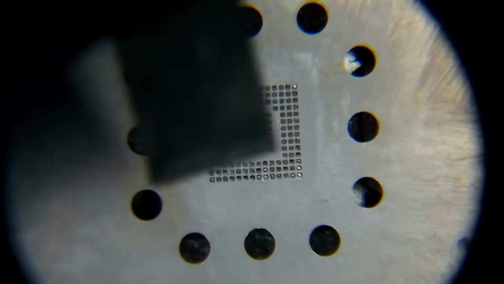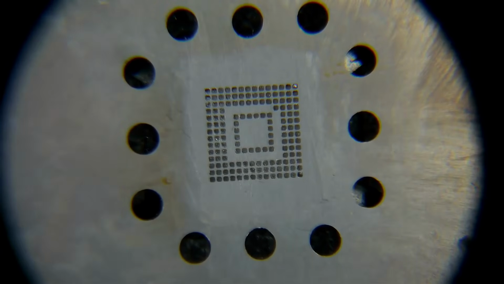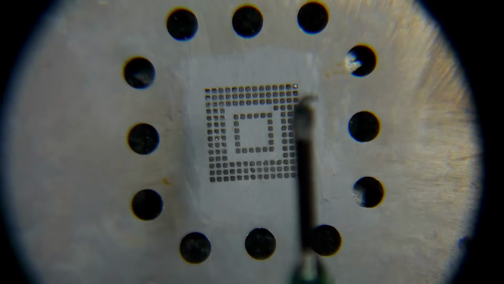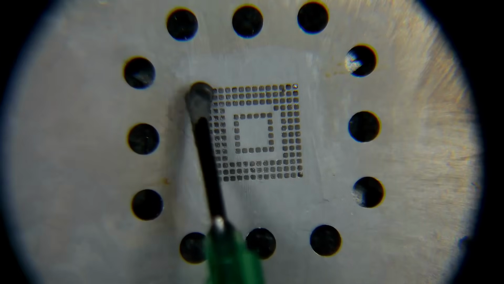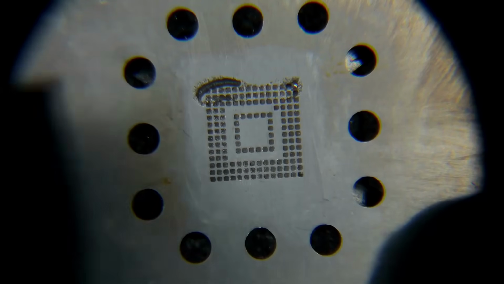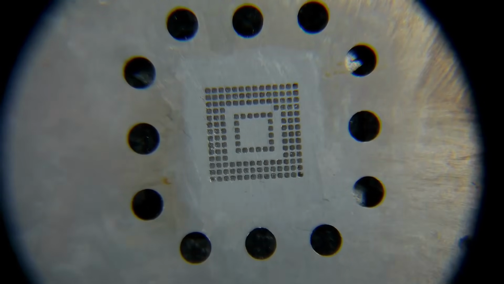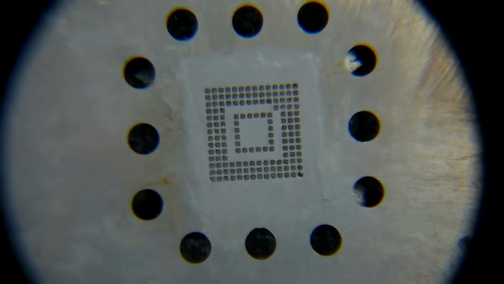Okay. Go back this way. As you can see from the first time, you really don't want too much solder paste because then the ball will kind of sit on top of the thing. But you don't want too little either. All right. Just a little bit more spots. That looks great. Okay, I like it. Let's throw some heat on it.